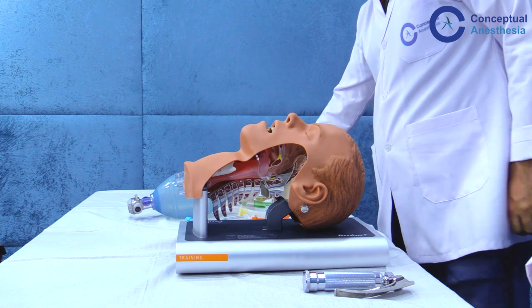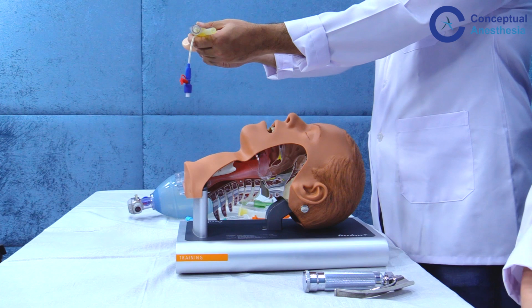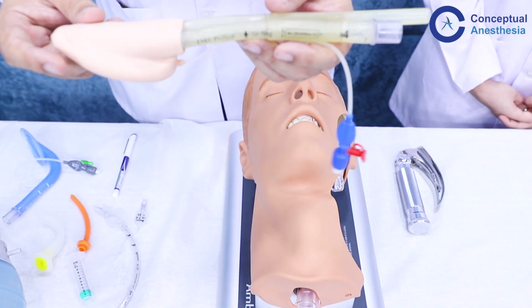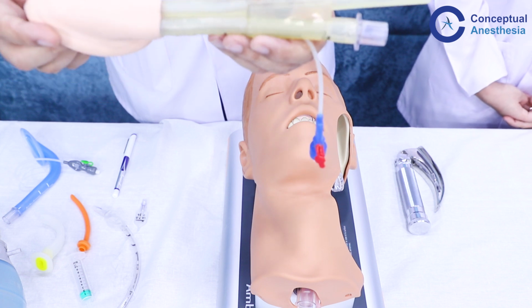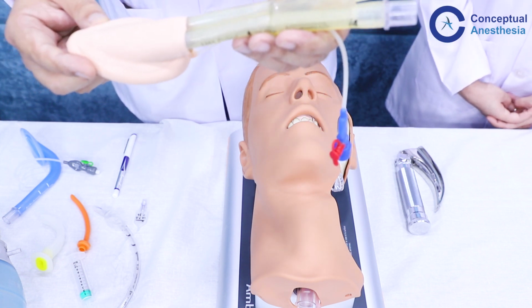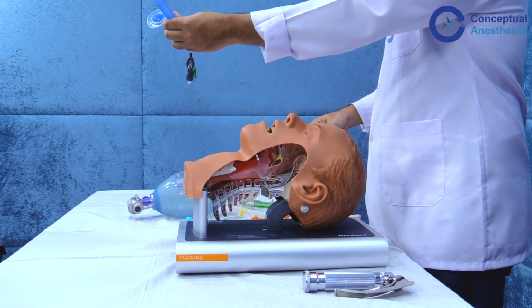So here we have the ProSeal supraglottic airway device. This is the ideal device to be inserted because it forms a good sealing pressure with the larynx and it also has less chances of aspiration. It is a second generation LMA. So we will be inserting the AMBU LMA in this patient.